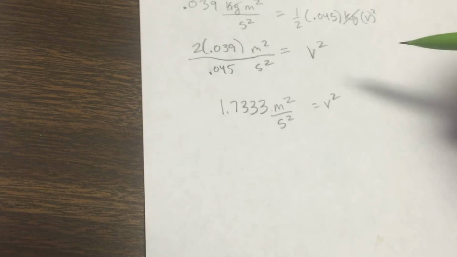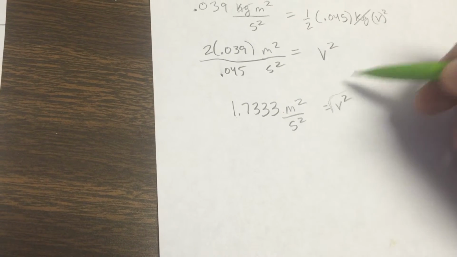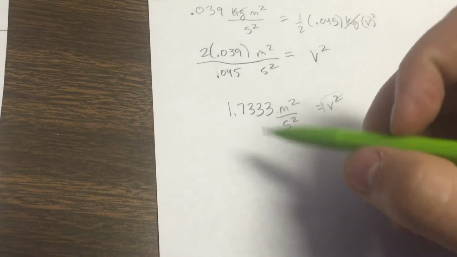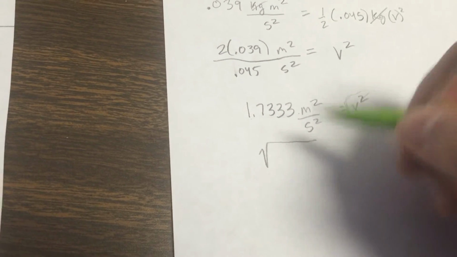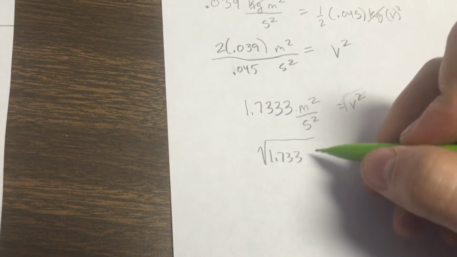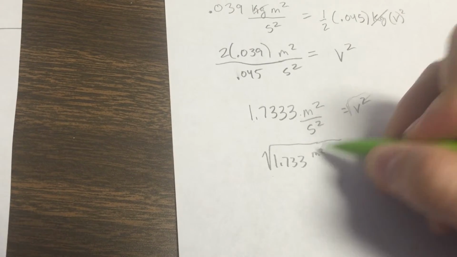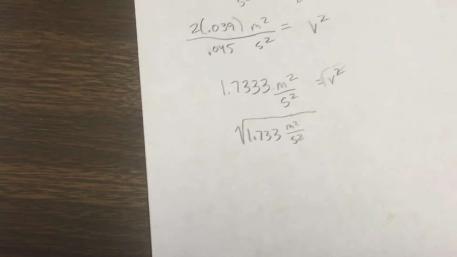All right, so we're going to take the square root of both sides. Now, when we take the square root of both sides, that's going to cancel. And so then we're going to get the square root of 1.733 meters squared over seconds squared.